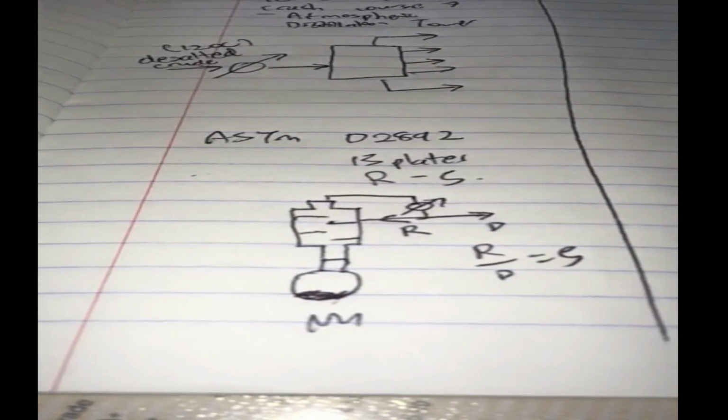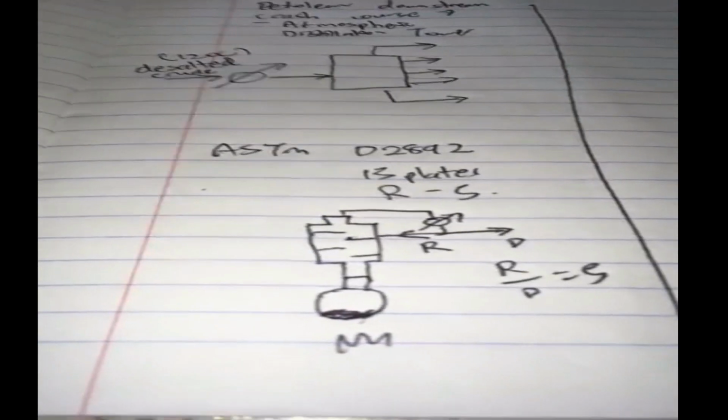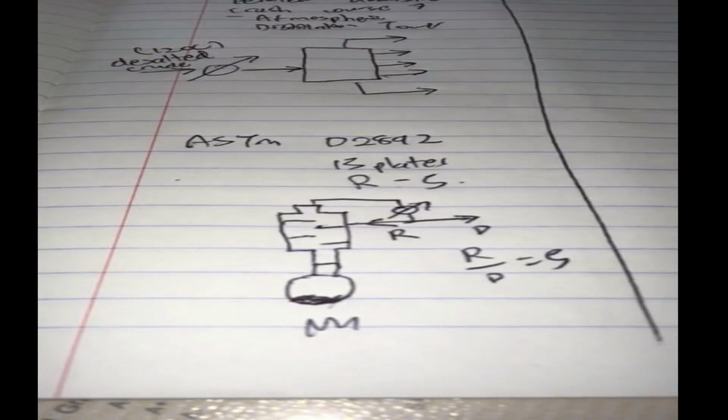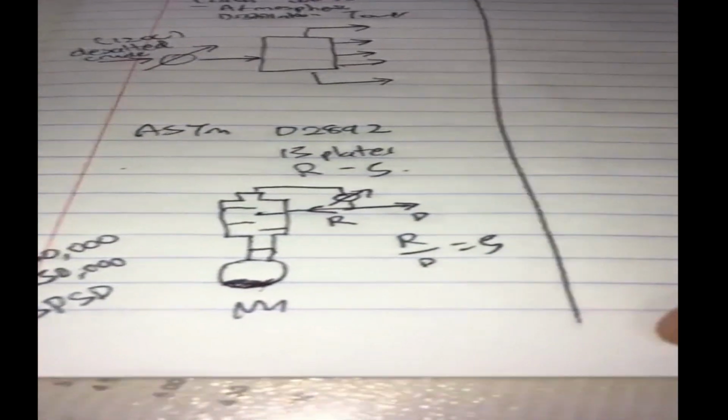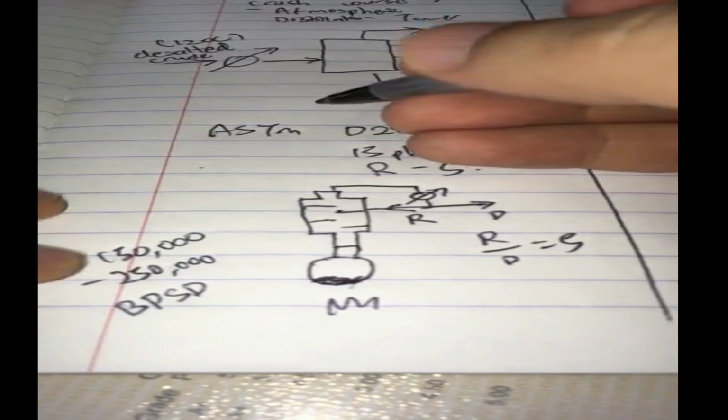Now, is this practical for a real distillation column, where you have 150,000 to 250,000 barrels per day, or barrels per stream day? They are about the same thing, for now. I can explain more later. Barrels per stream day of crude.